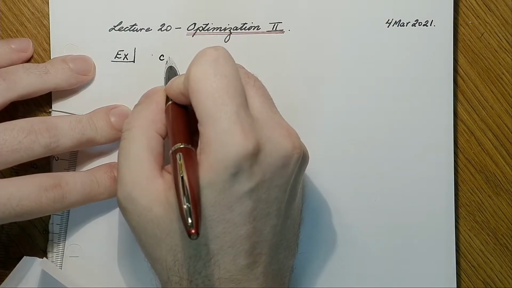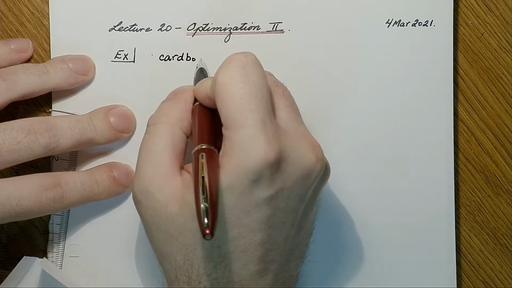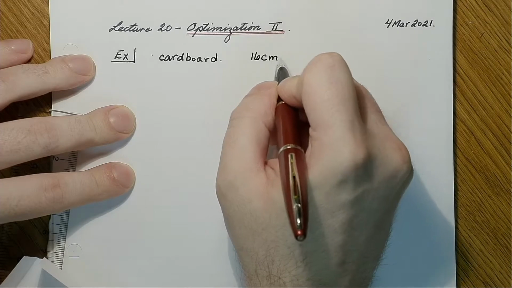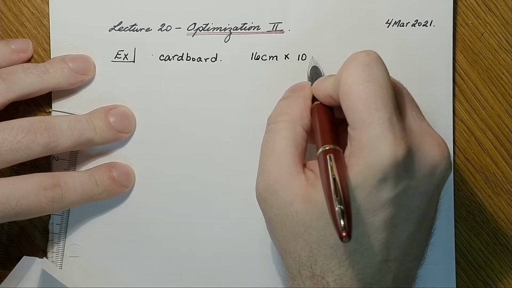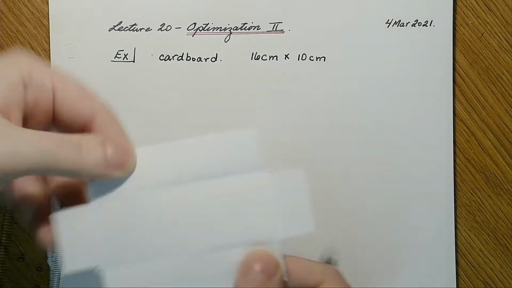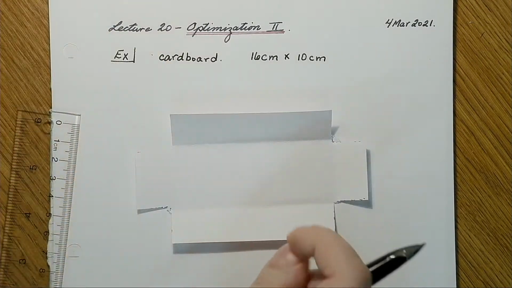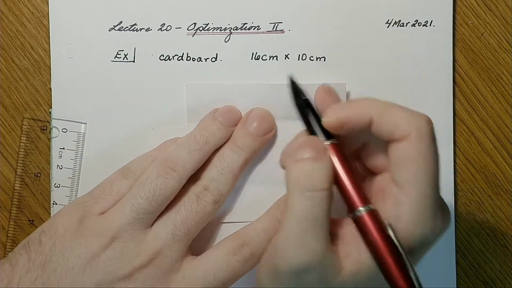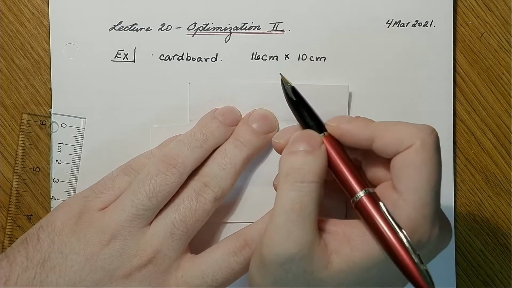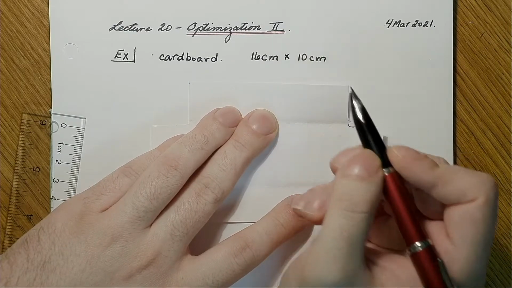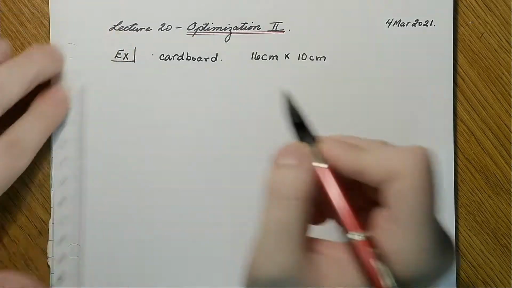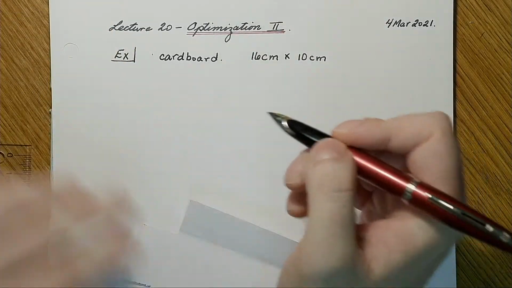I have a piece of cardboard, and we're going to say that it's 16 centimeters by 10 centimeters. So that's kind of the idea. I'm going to draw just a little symbol here.